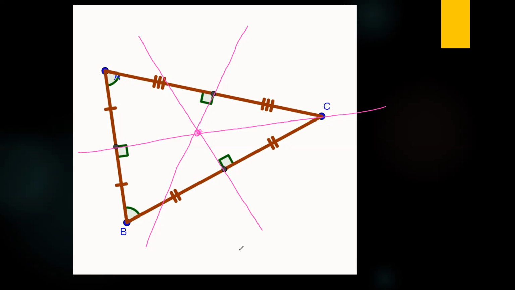Now for the perpendicular bisectors here, the length of this part is equal to the length of this part and equal to the length of this part. So the concurrent lines are equal in length.